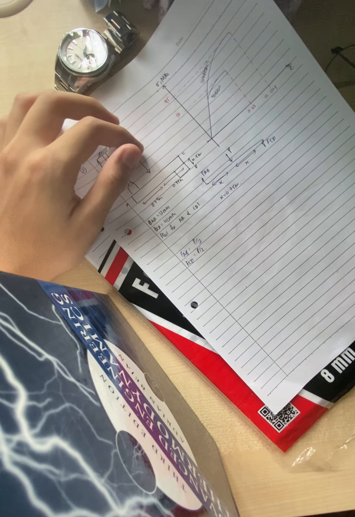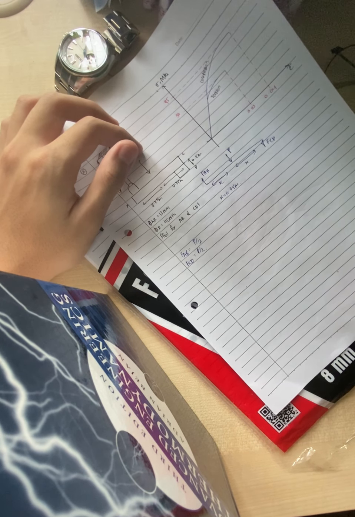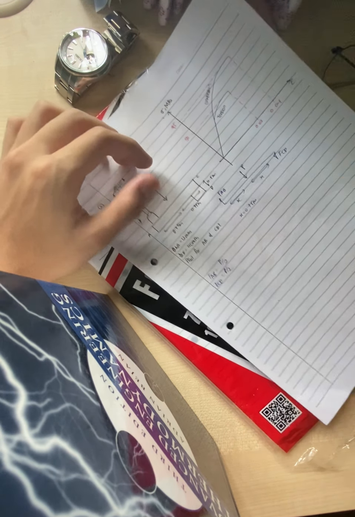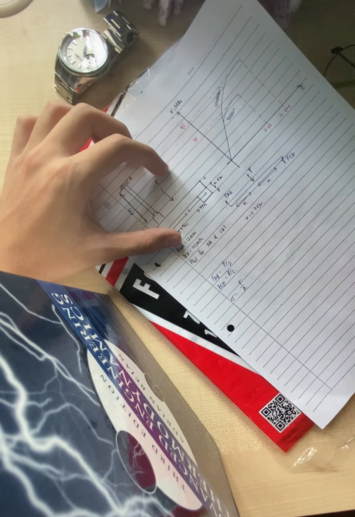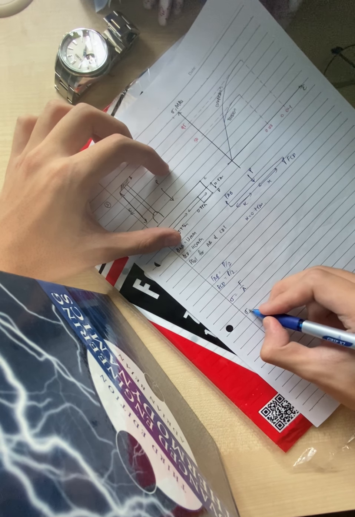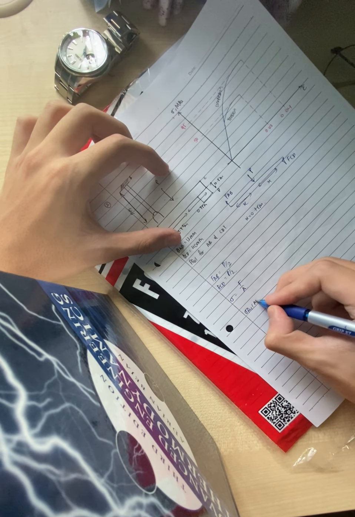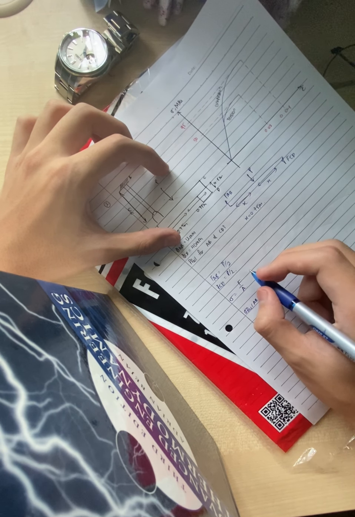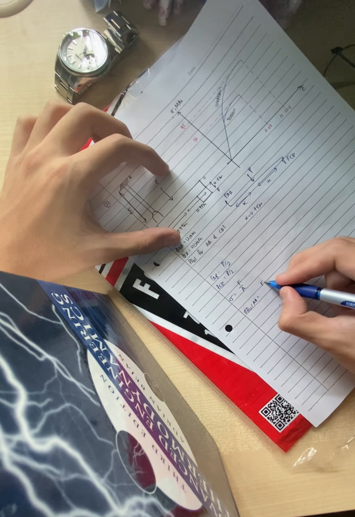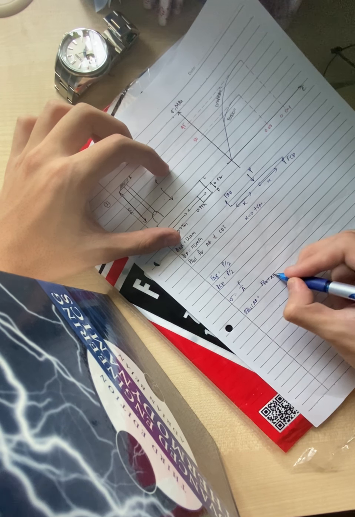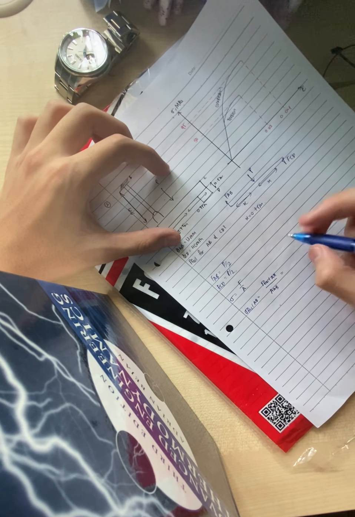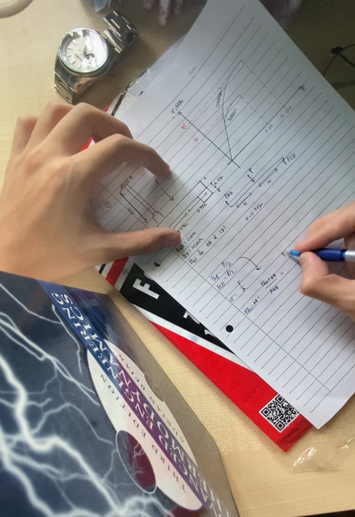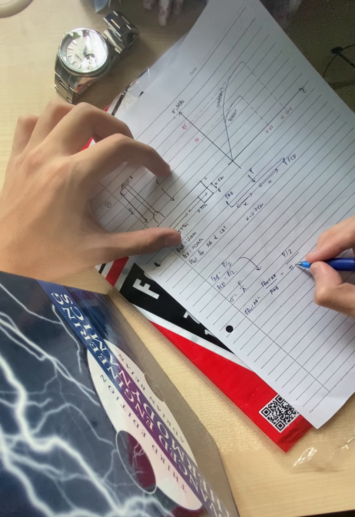Now I'm just going to use the stress equation, which is stress equals F over A. We need to find the stress of failure at AB. So this is F fail AB over area of AB, which is the same thing right here, P over 2 over pi r squared.